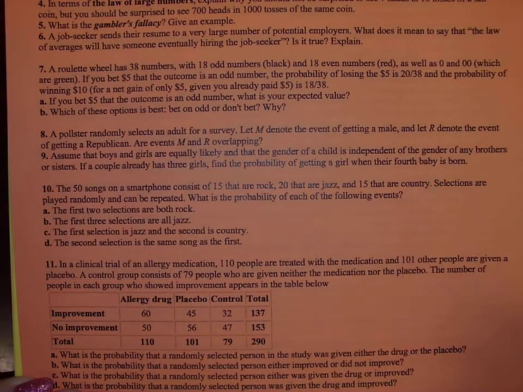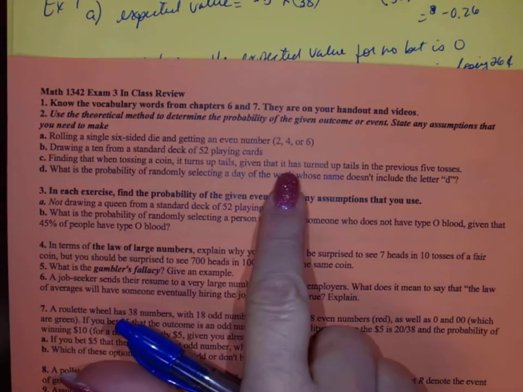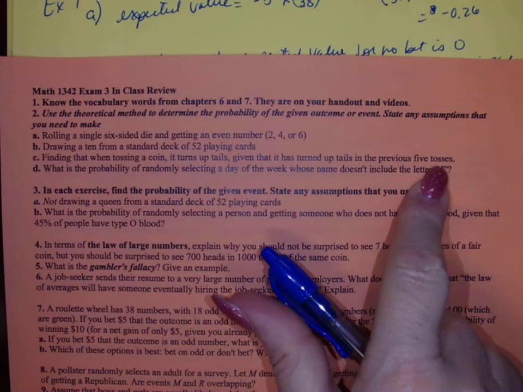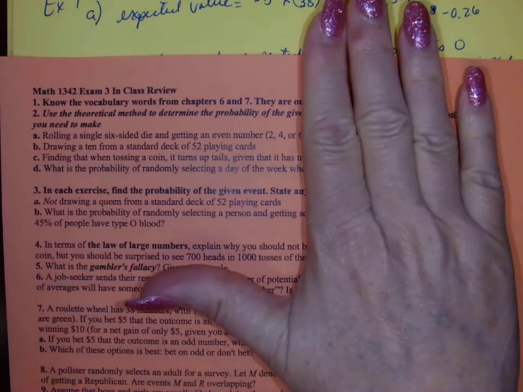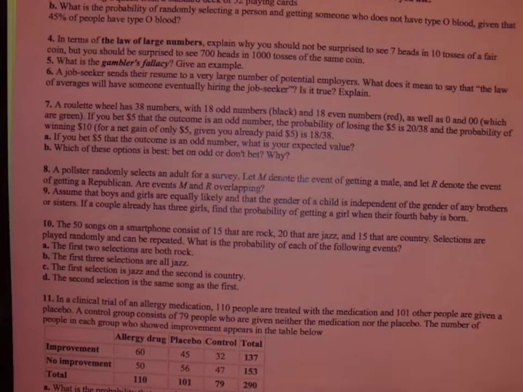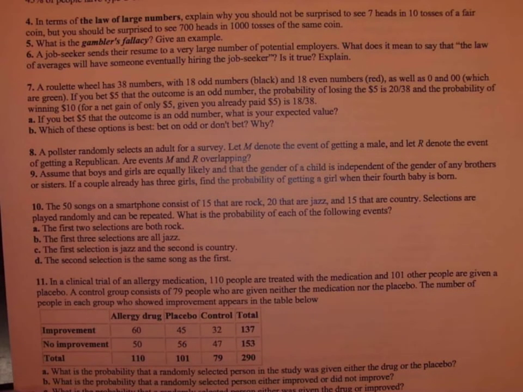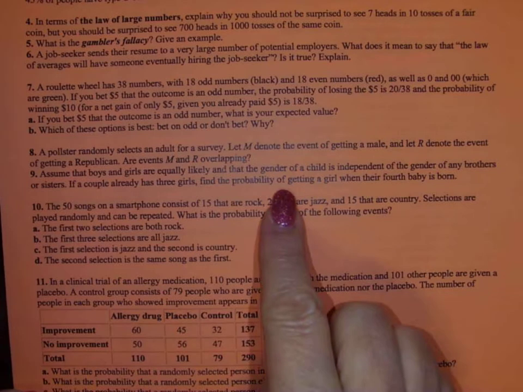So this is similar to what we did in problem 1C, where we saw that it has already turned up tails in the previous 5 tosses. This part didn't matter, right? Tossing a coin is still 1 out of 2. And I mentioned then that having a baby is still 1 out of 2. Is it a boy or a girl?